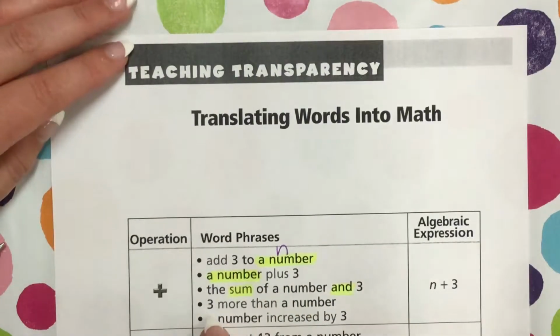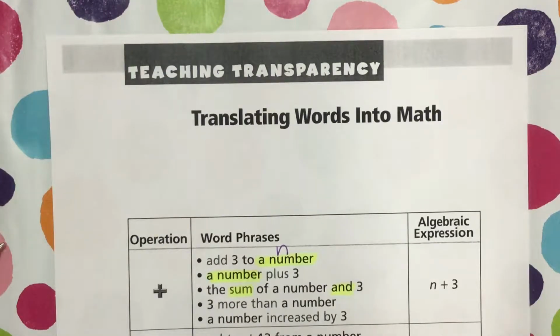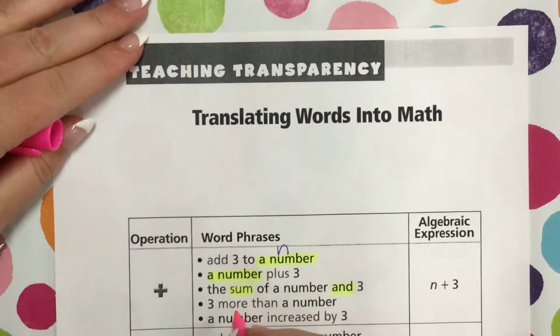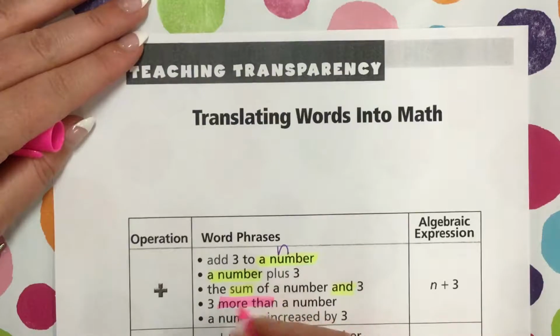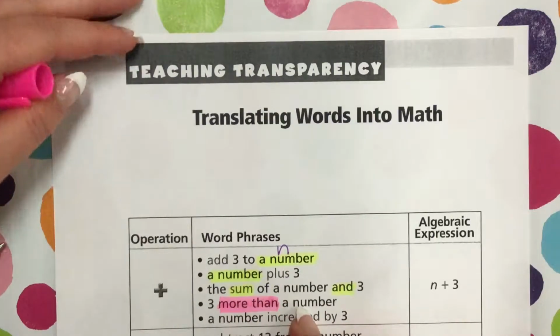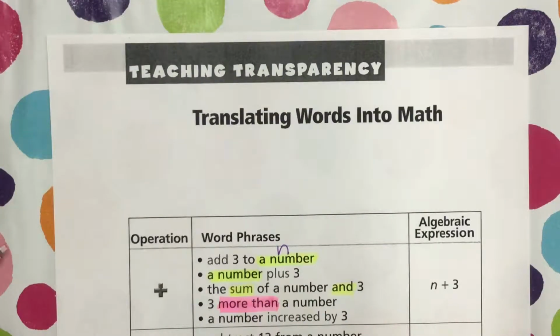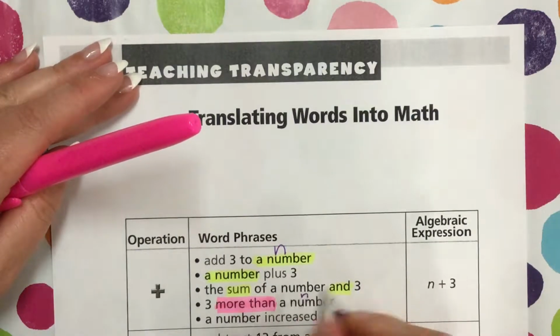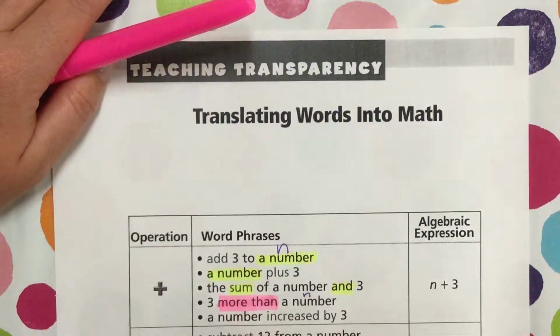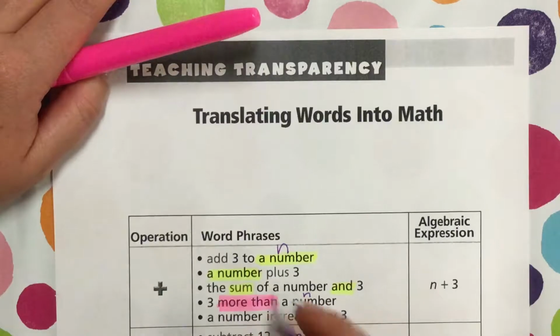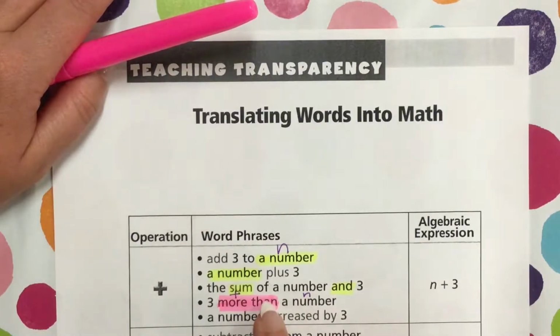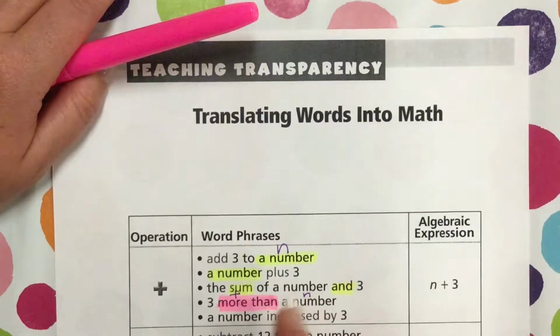This one's always fun. This is 3 more than a number. The key word here is more than. So we know that a number, that is our n. Now, more means plus. And what I like to say is than is kind of like a flip.